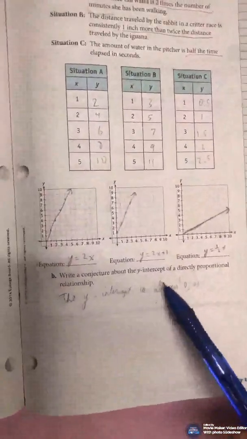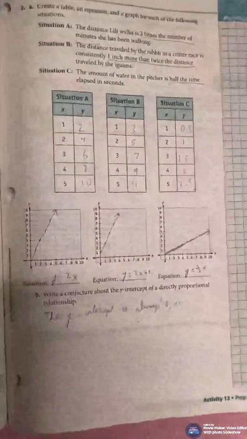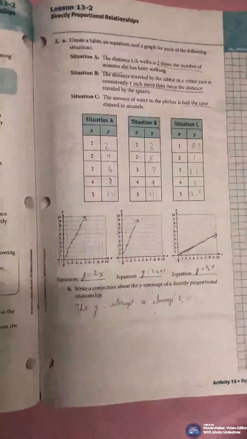2b says, write a conjecture about the y-intercept of the directly proportional relationship. So only these two are directly proportional, and a similarity you notice is that they don't have any y-intercepts. They would have a y-intercept of (0, 0), and the graph would pass through the origin.